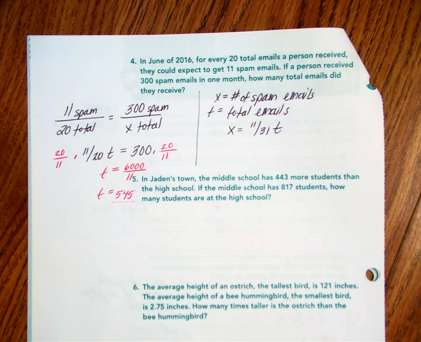Now, where are they getting that 31? They added 11 plus 20. This is not how I interpreted it, which is why I'm accepting the alternate answer as well.